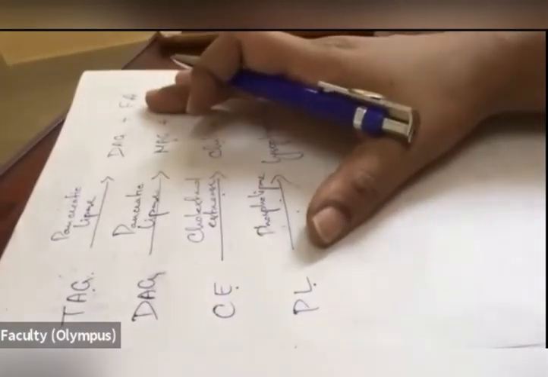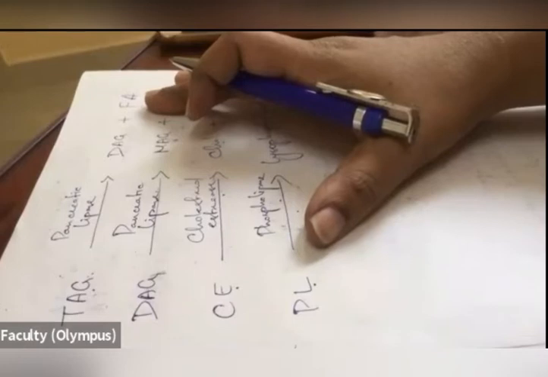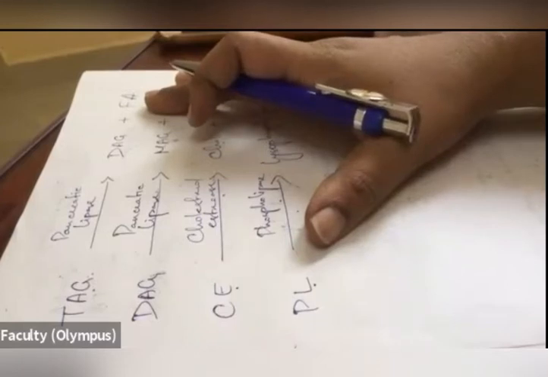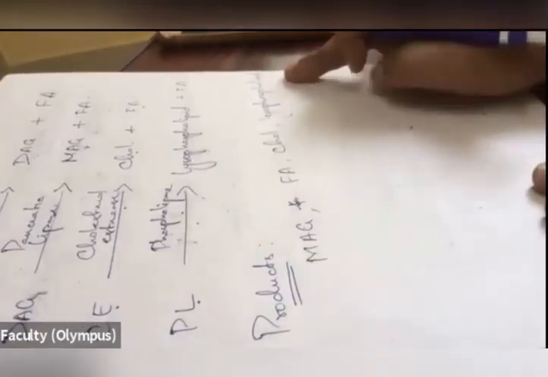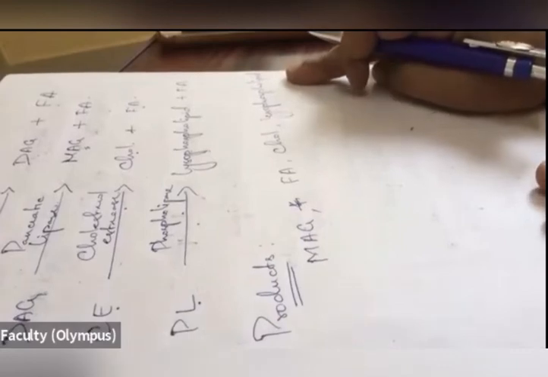Lysophospholipid plus fatty acid. Okay, so this is the digestion part. From lingual lipase, it goes to the stomach, where gastric lipase causes minimal digestion, and then it comes to the intestine. In the intestine, first they will undergo emulsification. Once emulsification happens, it will be digested by the respective enzymes, and we have the products of lipid digestion.